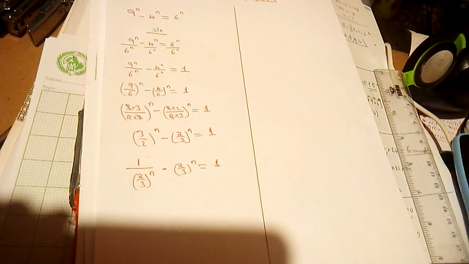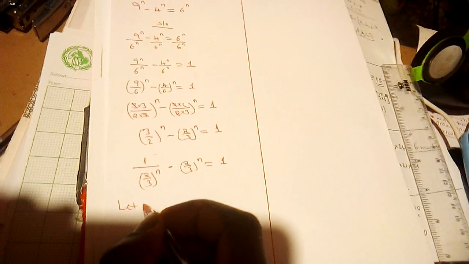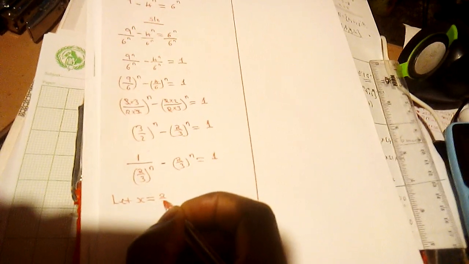We had quite a number of things at this particular point here. It therefore follows that at this point we're going to let a letter of our choice, say x, be equal to 2/3 to the n power.